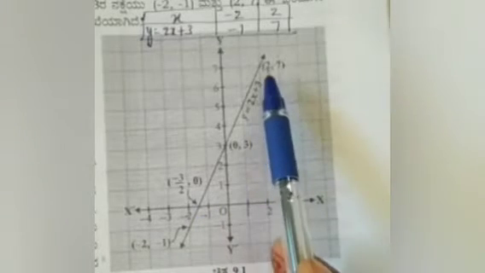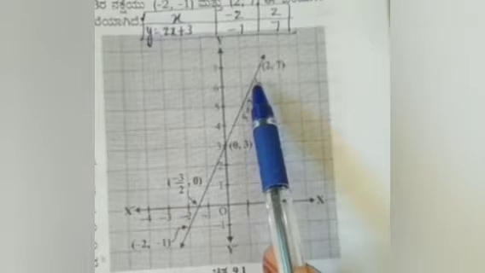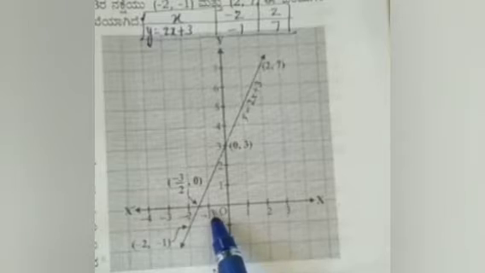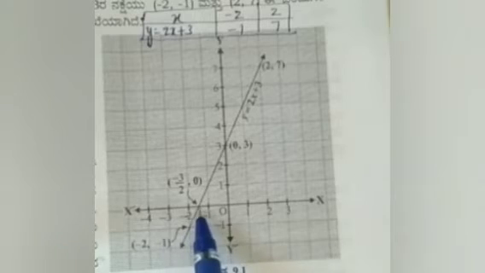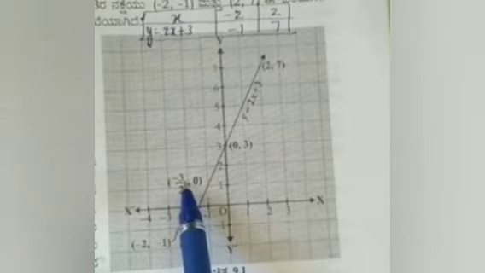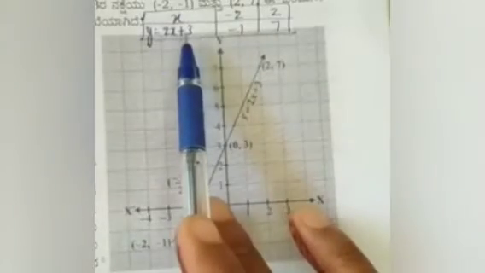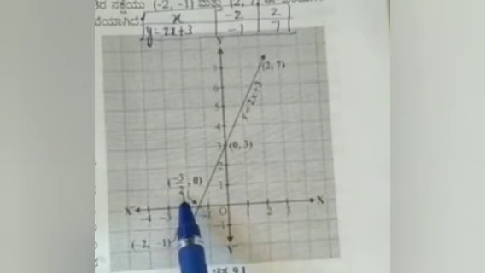The graph of y is equal to 2x plus 3 intersects the x-axis midway between x is equal to minus 1 and x is equal to minus 2, that is the point (minus 3 by 2, 0). You also know that the zero of 2x plus 3 is minus 3 by 2.